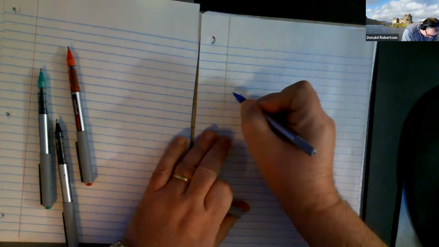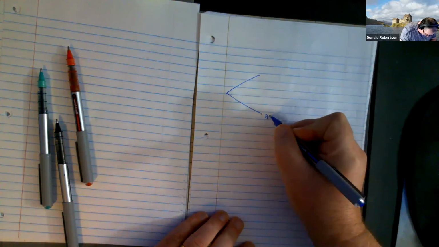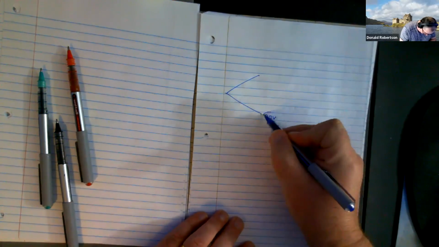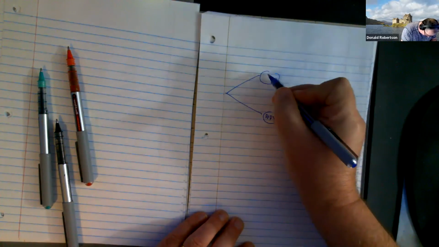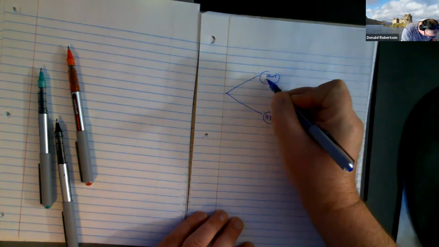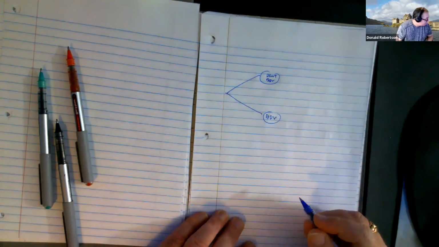So here it goes. The first split was people who do advanced tickets and those who don't do advanced tickets.